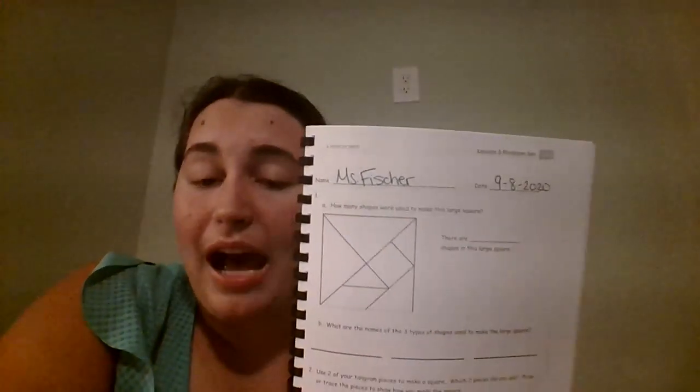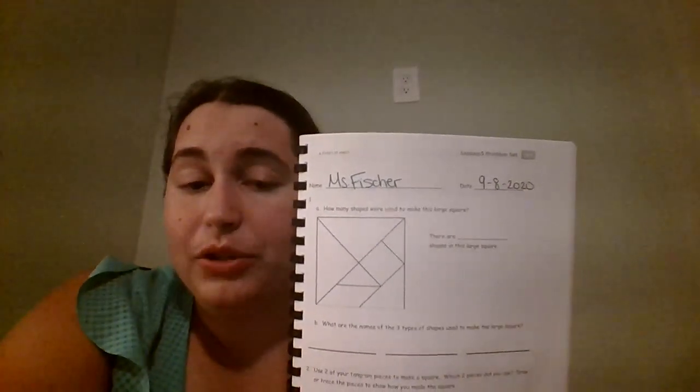All right, so I wrote my name and the date at the top of my page, because even if you're not at school, you need to be practicing this anyways, because it's a good habit to have. Once you come back to school and you're back on campus, you don't want to forget how to write your first and last name or how to put your date on the page.